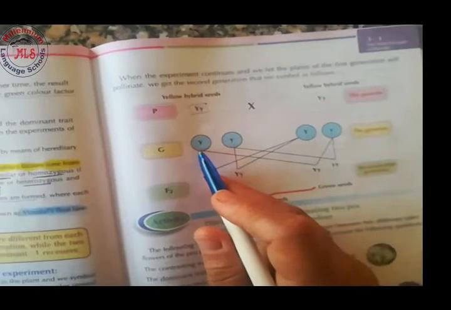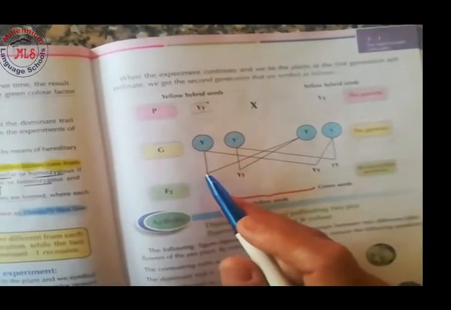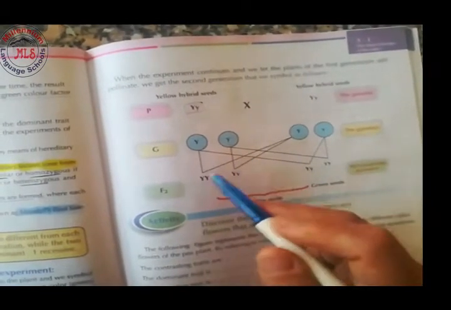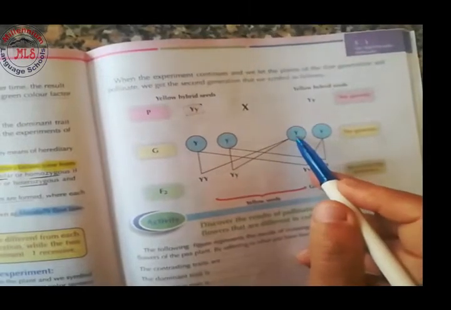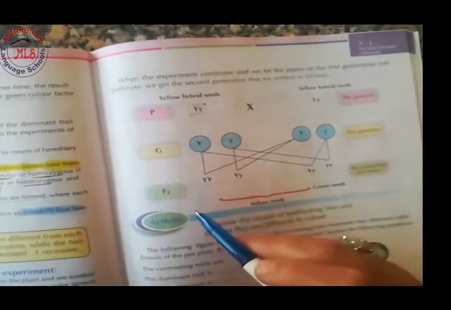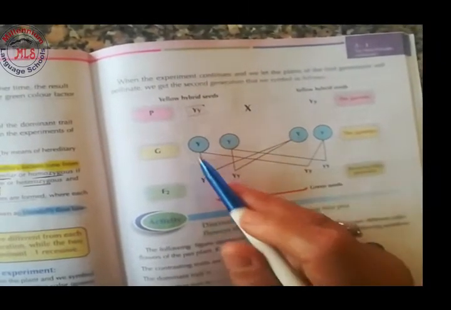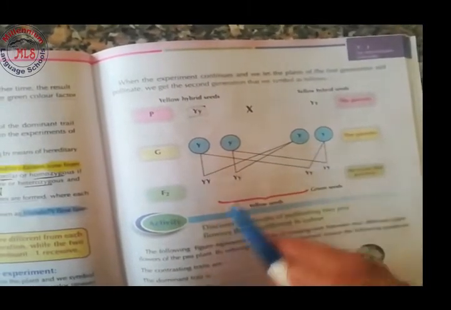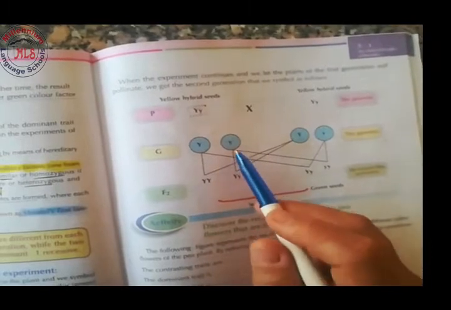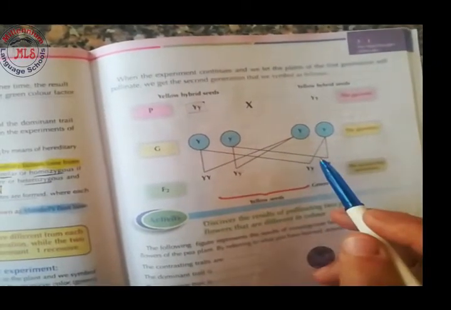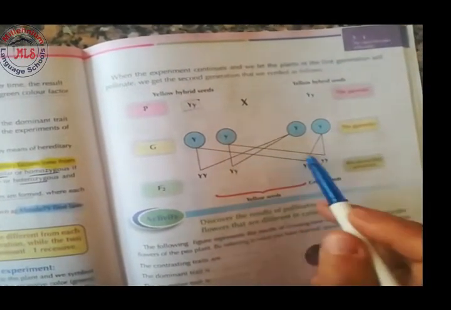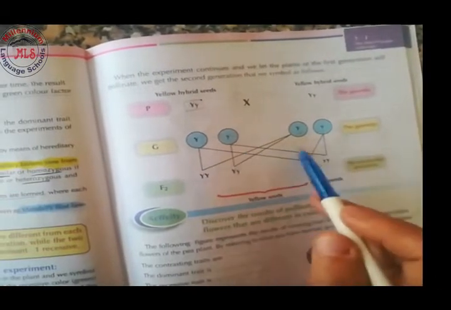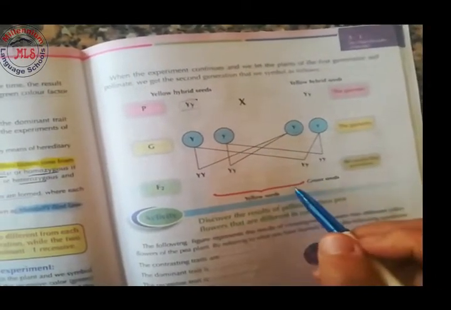This capital Y may be combined with capital Y, giving capital Y capital Y, or with small y, giving capital Y small y, and small y with capital Y, and small y with small y.